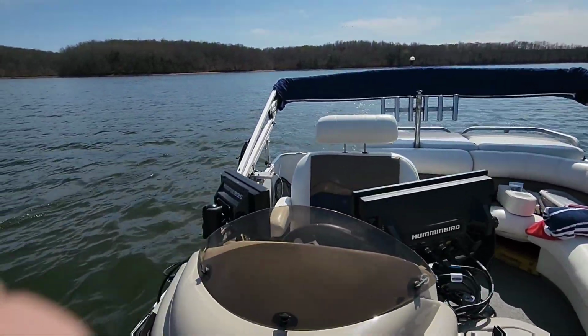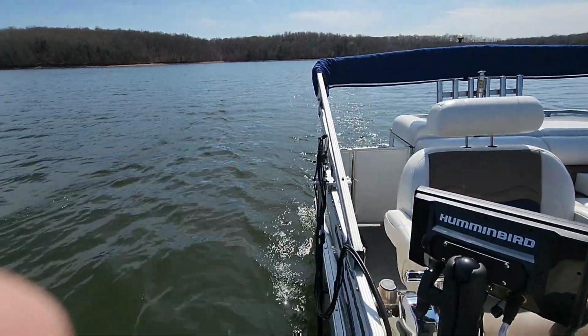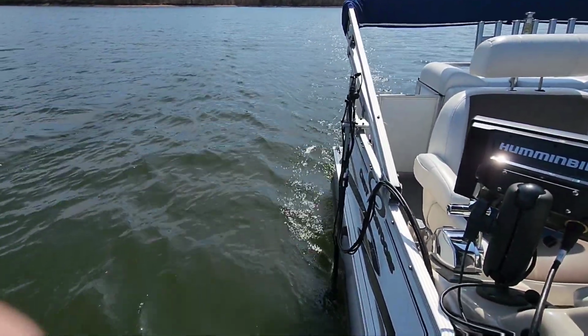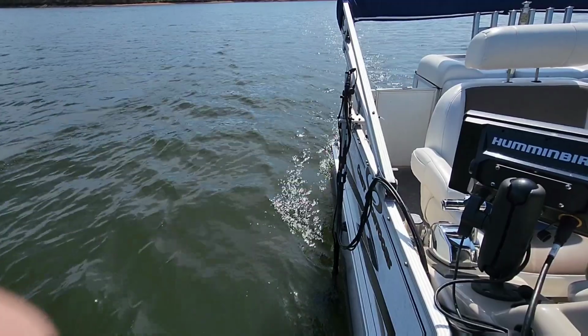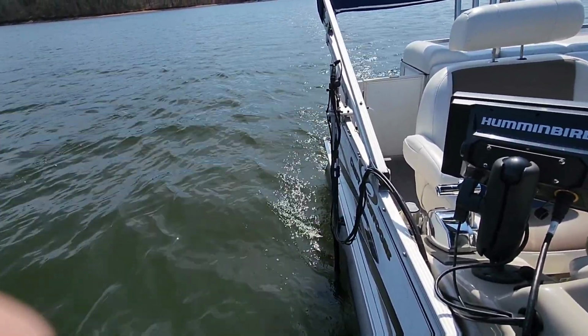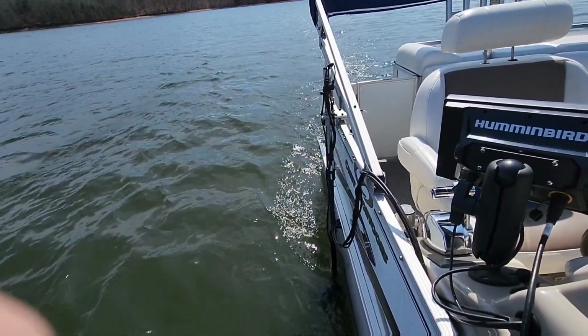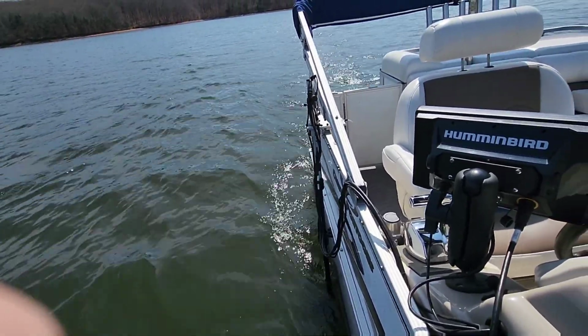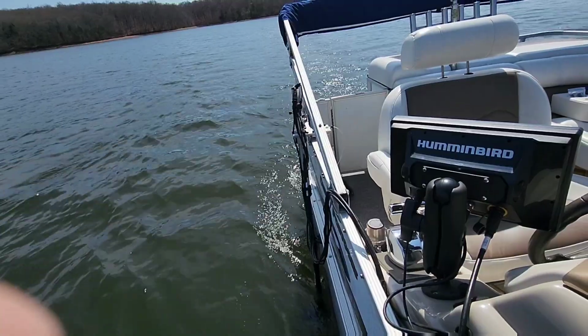On the Mega Live, I've got that mounted to the side of my boat. I've got my Mega 360 and Mega Live. The Mega Live is mounted to the Mega 360 shaft because I don't need to change the Mega Live, rotate it. It's always looking back at my lures.